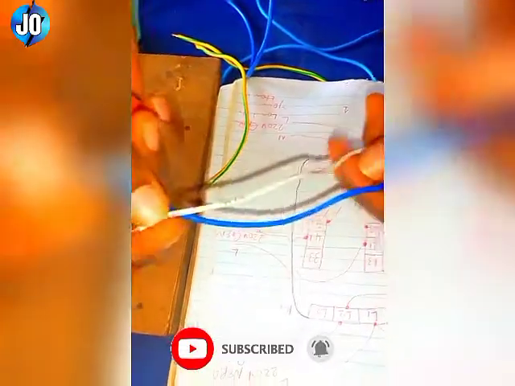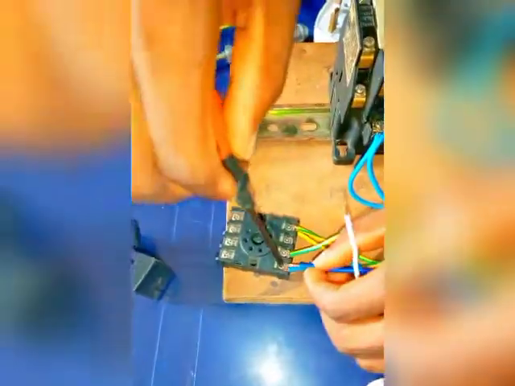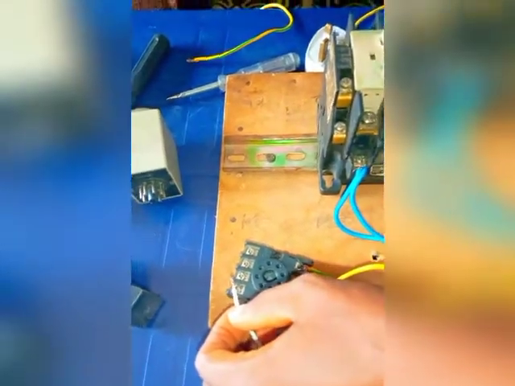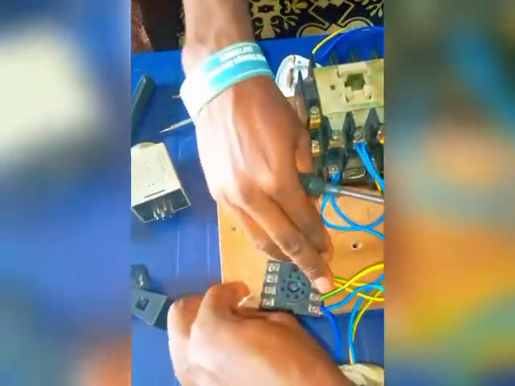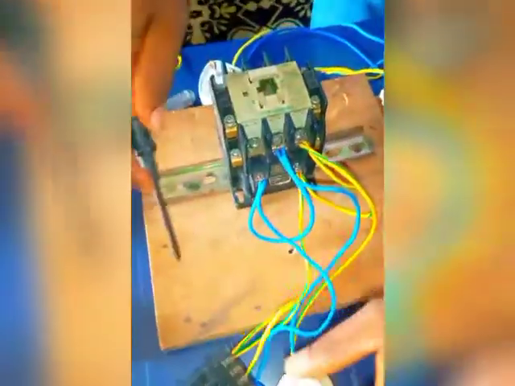This alarm has two wires: one connects to A2 and the other connects to the normally closed of the timer. So I'm connecting one terminal to A2, which is this place, and the other terminal to the normally closed of this timer, which is terminal number 5, because terminal number 8 is normally closed to terminal number 5. So this is terminal number 5. All right, so we are done with the connection of the timer.